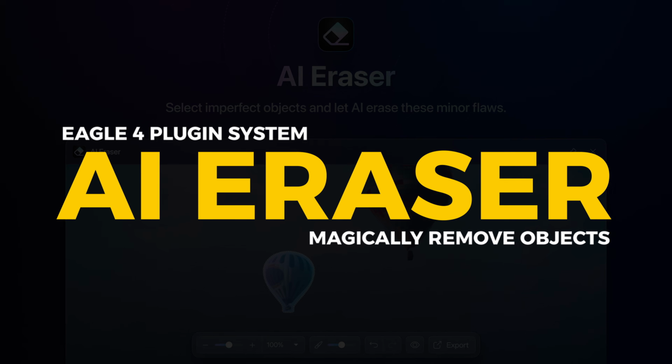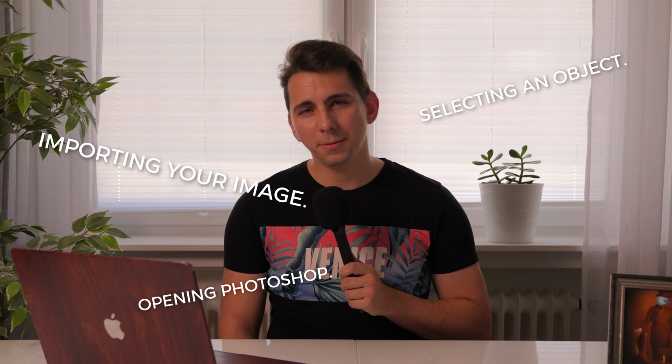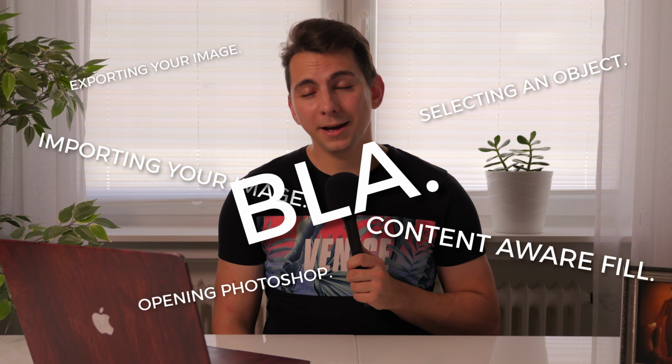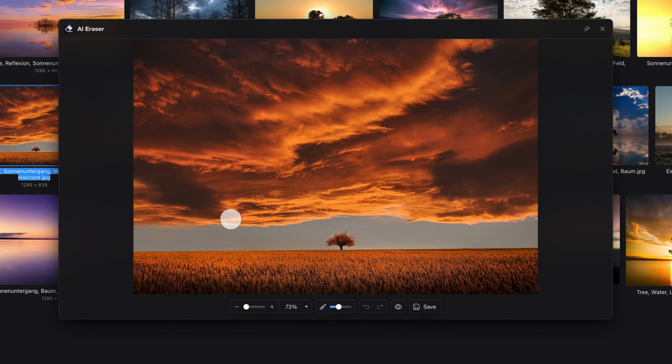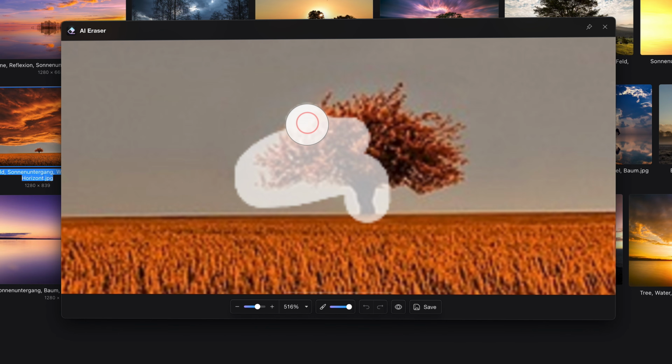Aren't we all lazy sometimes? Opening Photoshop, importing your image, selecting an object, content-aware fill, then exporting your image again, blah blah blah. Simply removing an object from an image can take a while, and I always wish there was an easier way. I'm happy to say that you can now use the AI eraser to quickly resolve this issue.